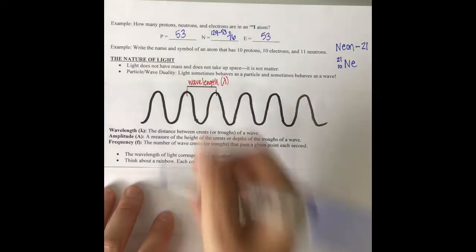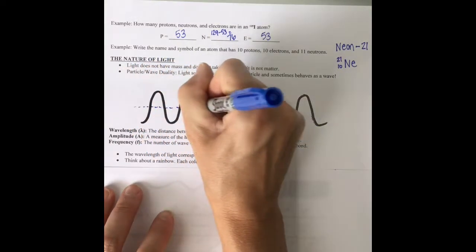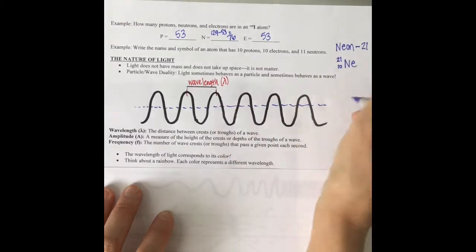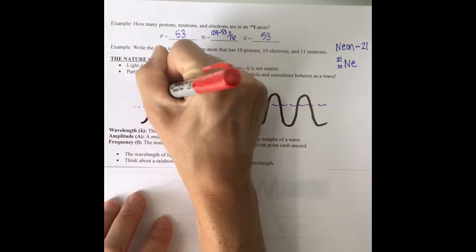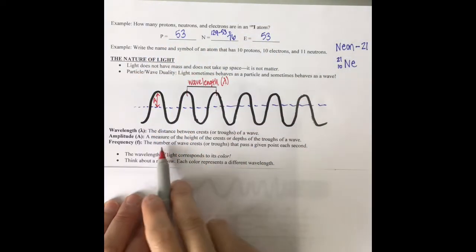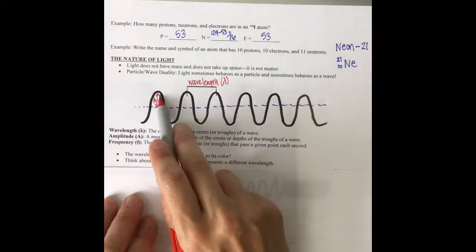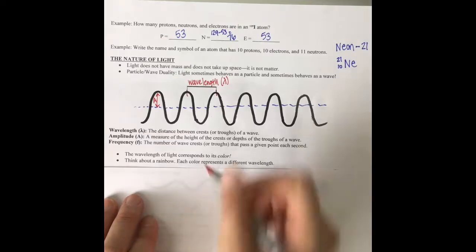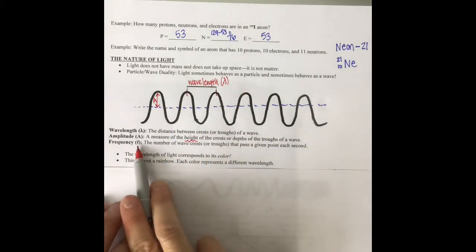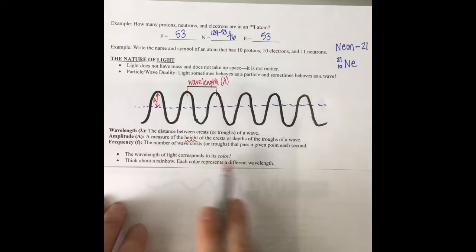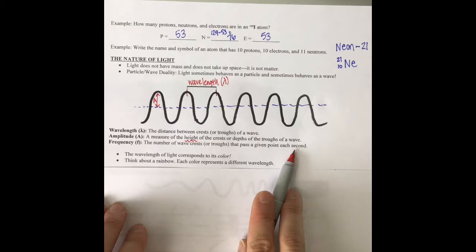If you draw a center reference line on your wave, you can look at the amplitude, which is A, and that is the measure of the height of the crests or the troughs of the wave. So that is the height. Then frequency is defined as the number of waves that pass in a given second.